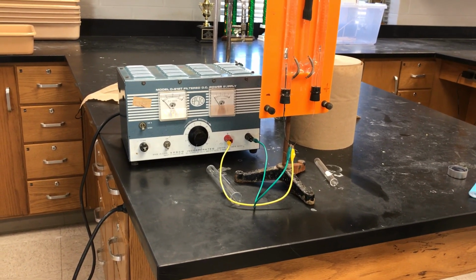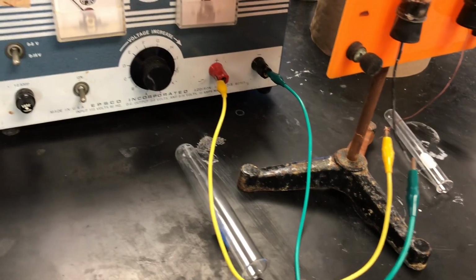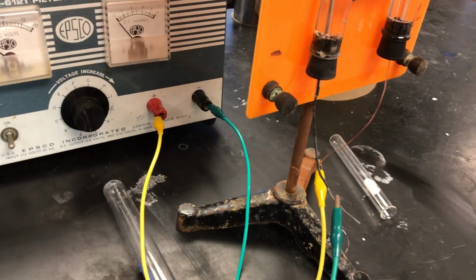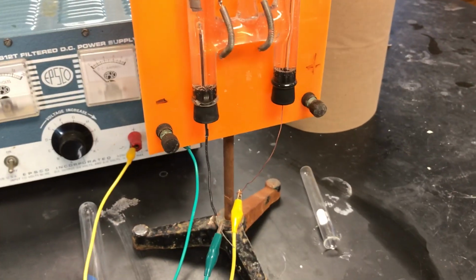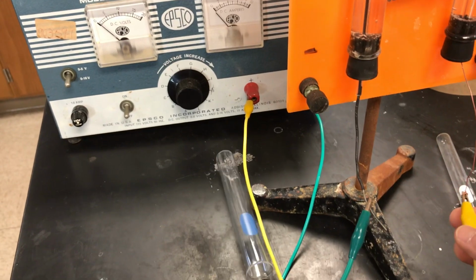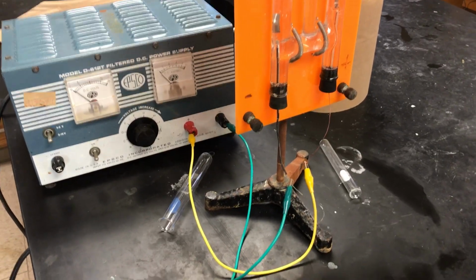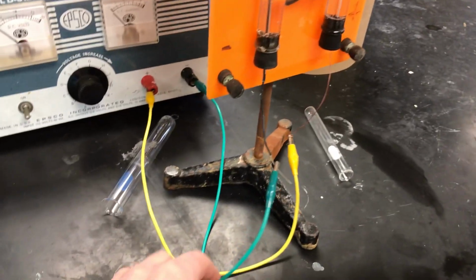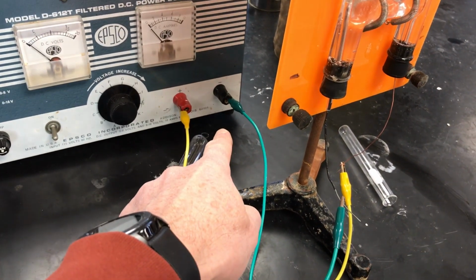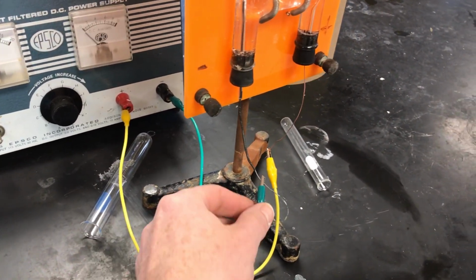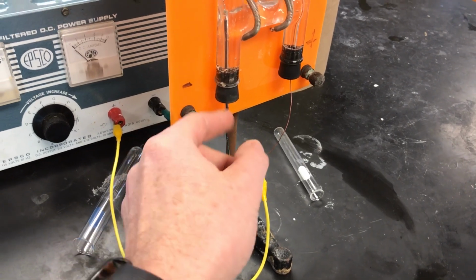The electrons get pulled into the power supply at the red. So this yellow wire is attached to the red. So whichever of these leads is attached to the red, this is where the electrons are getting taken from. That would be the oxidation. They go through the power supply and they come through the wire that's attached to the black terminal. This would be the cathode, where the reduction is happening.